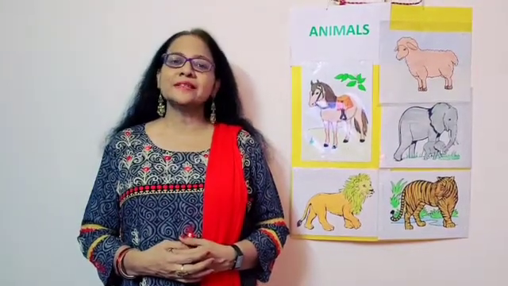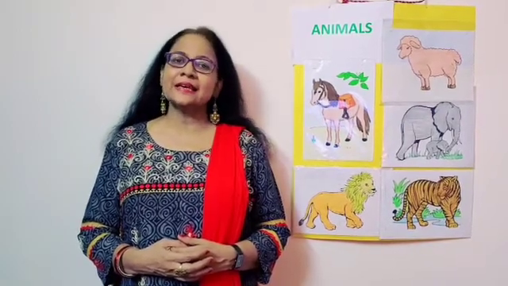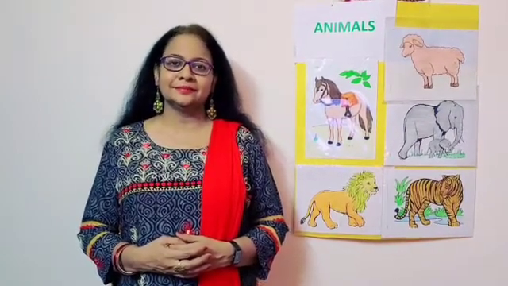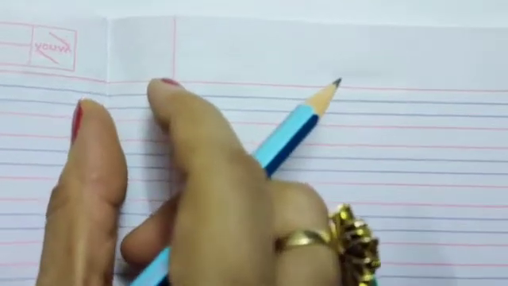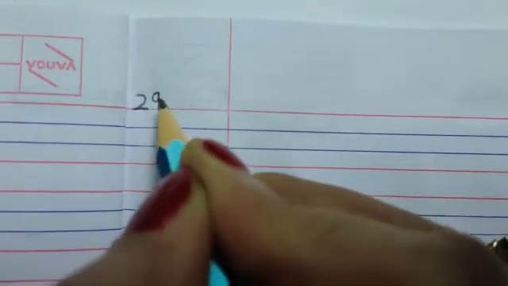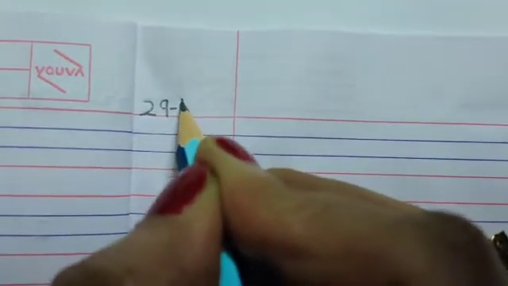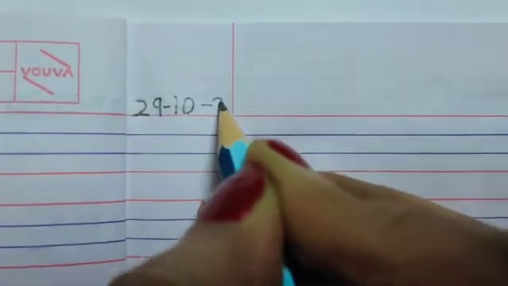Now, we will once again write the names of the animals that you learned yesterday in the notebook. Children, please open your 4-line notebook. We will begin with writing the date on the left-hand corner of the margin. 2/9/2020.